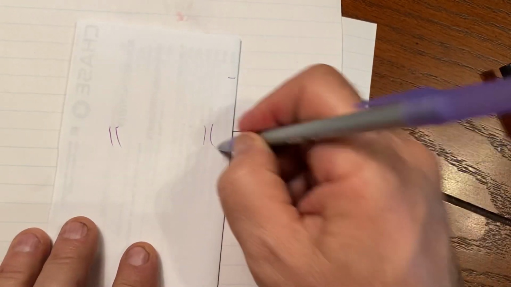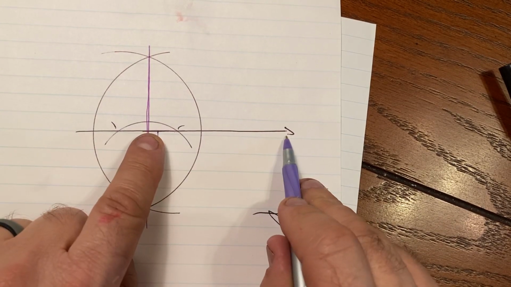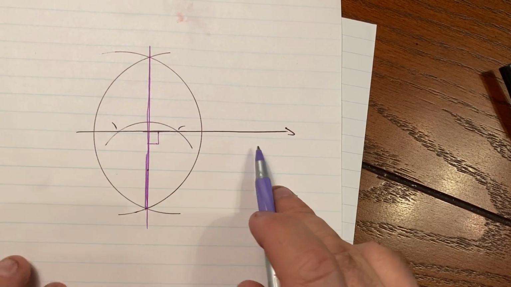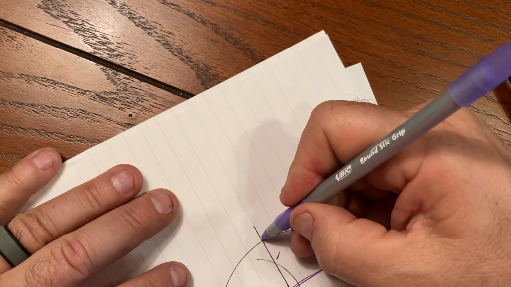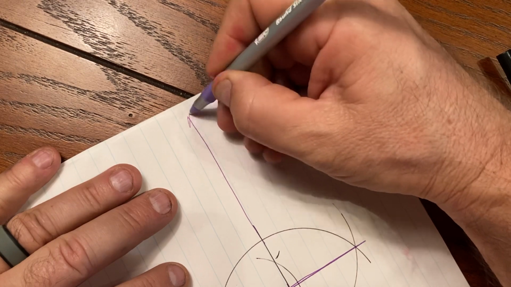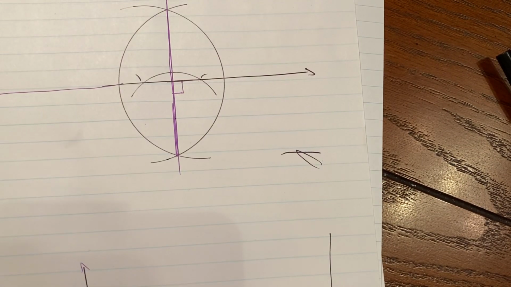Don't put hash marks. Hash marks indicate that this distance is the same as that distance, and that's not what we want. Okay? Because this is a line. This line right here theoretically goes on forever in that direction. We just had to make a line perpendicular. Okay?